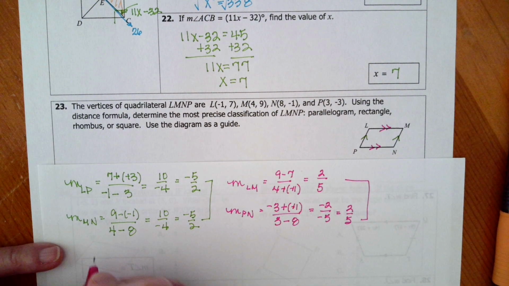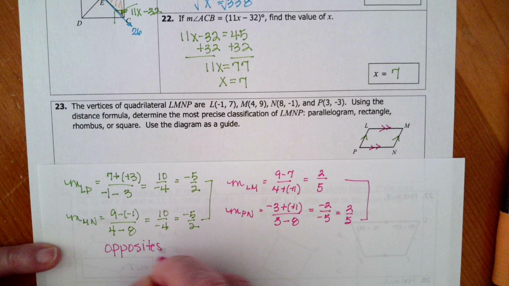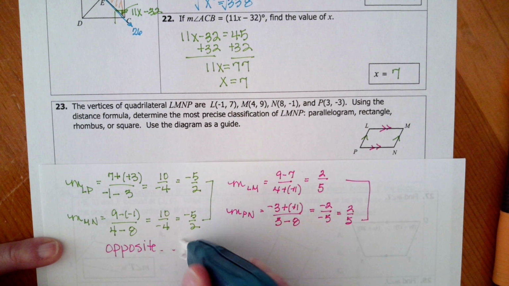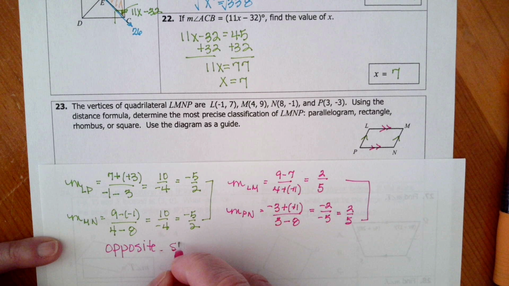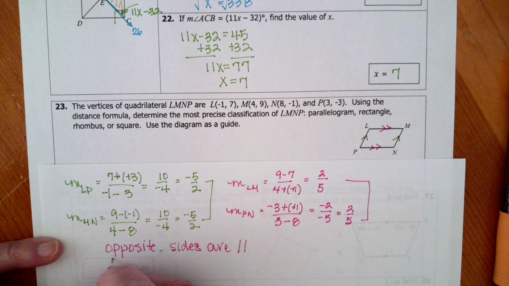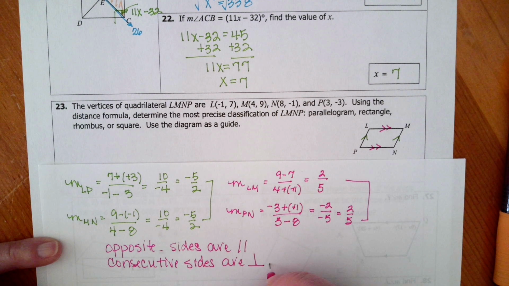So at this juncture, we know that opposite sides are parallel. We know that consecutive sides, which just means the one right after the other, are perpendicular, which means we have right angles.